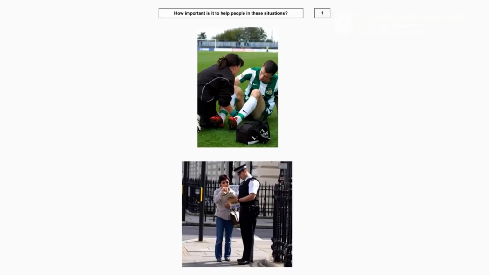All right? Yeah. I think in the first picture it's someone helping a soccer player because he's obviously hurt. And in the second photo, the police officer is helping, I think it must be a tourist because there is a map in the photo.